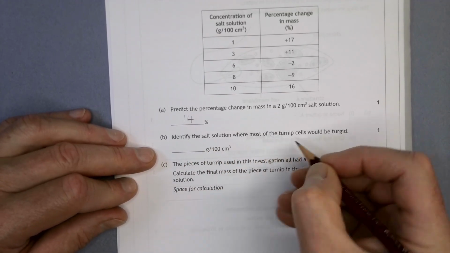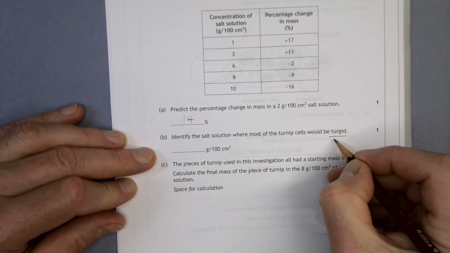Identify the salt solution where most of the turnip cells would be turgid. Well, you have to remember what the definition of that word is.